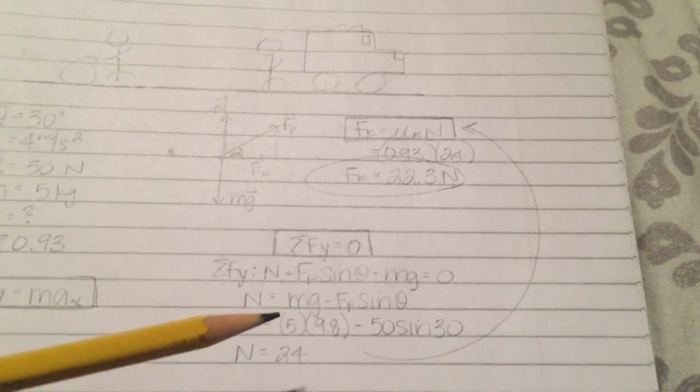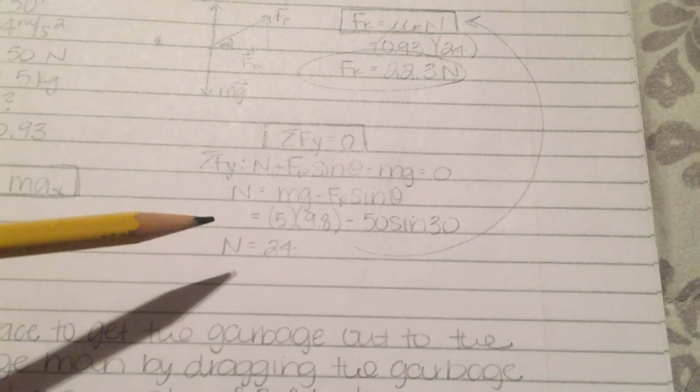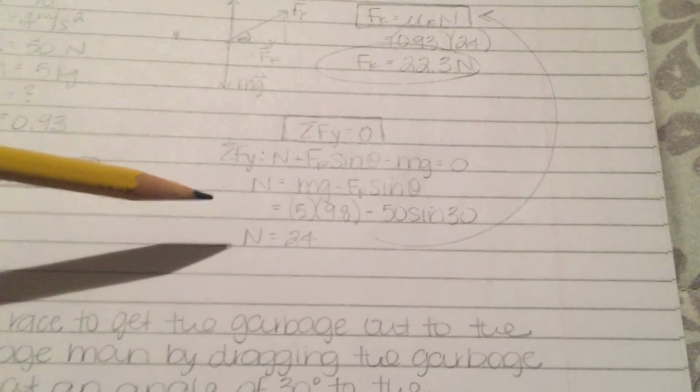So you solve for N and you get mg minus the force of the person times the sine of theta. Plug in your values, you get 5 times 9.8 minus 50 times the sine of 30. And you get your normal force is equal to 24 newtons.